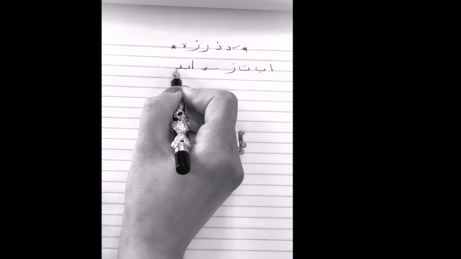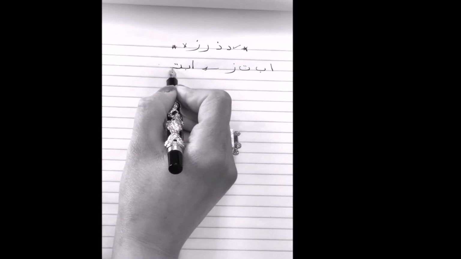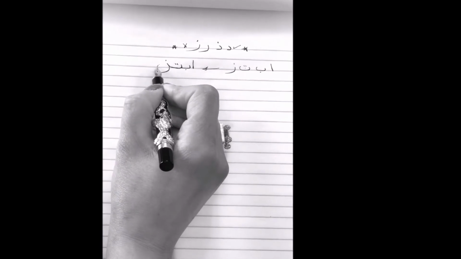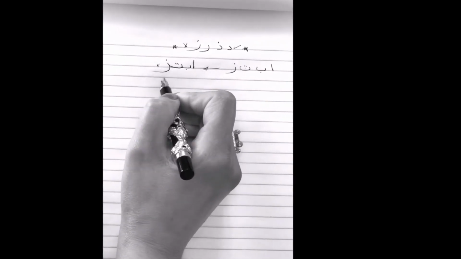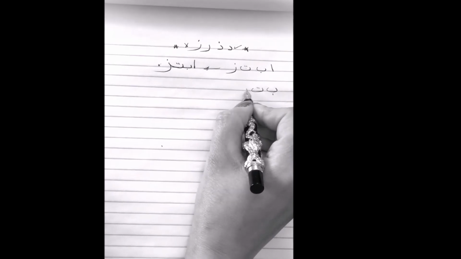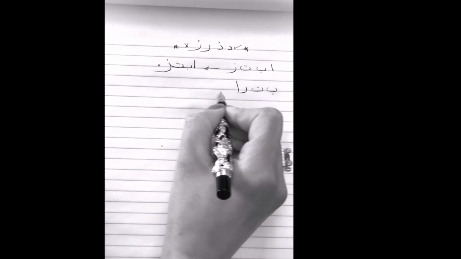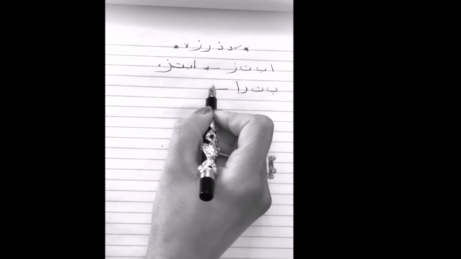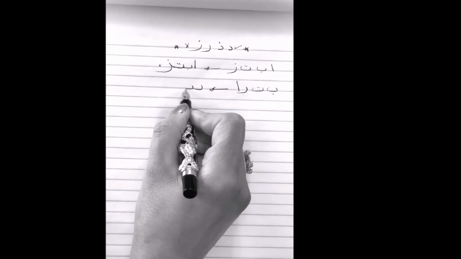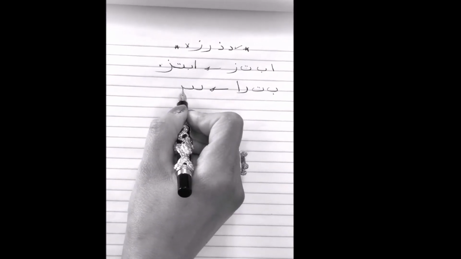And then the ta, and then here is the zain. The zain is an unsocial letter that doesn't connect from the left, but it does connect from the right side. So it will look like that. More examples. So we have the ba, the ta, the ra, and the alif. So here is the ba, the ta, and here is the ra.